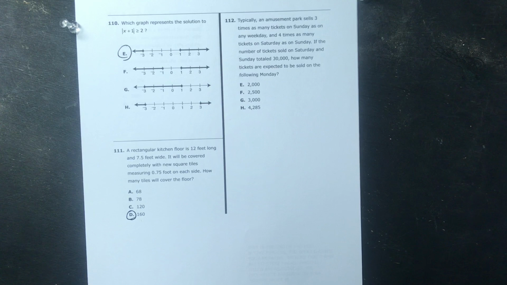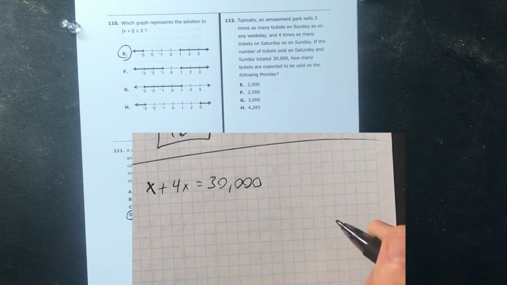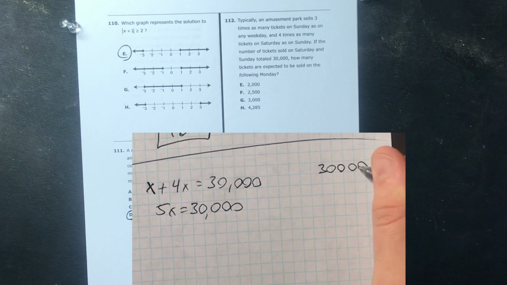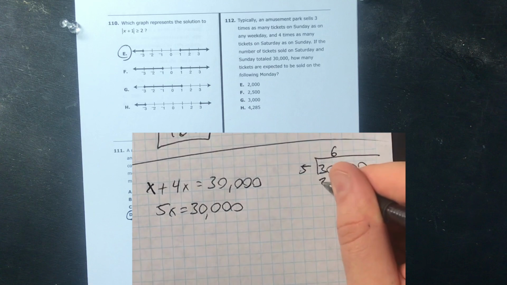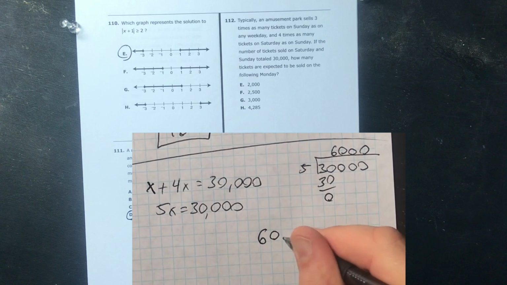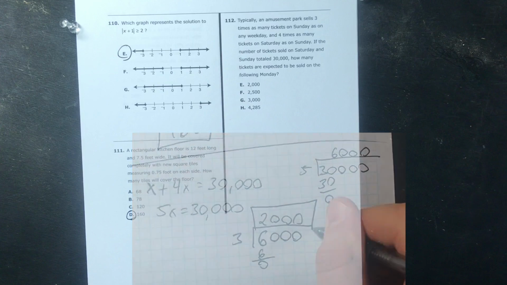Okay, so 4 times as many Saturday as Sunday, so if you add those up, we'll get our 30,000. So let's find out how big that is on Sunday. That will be x, so we divide it by 5. And it's going to be 6,000. So 6,000 people visited on Sunday. A third of that will be 2,000.